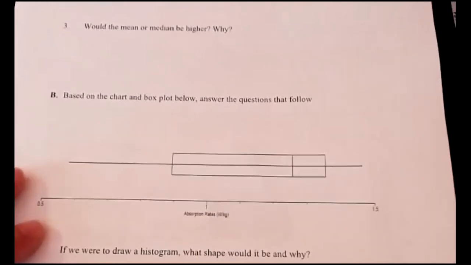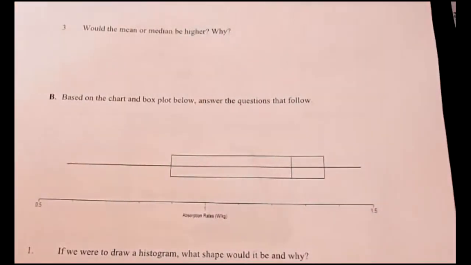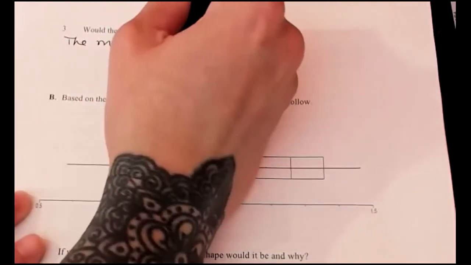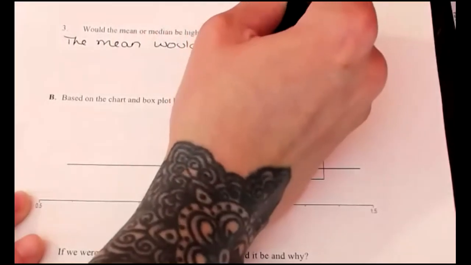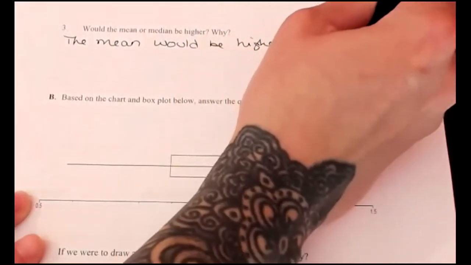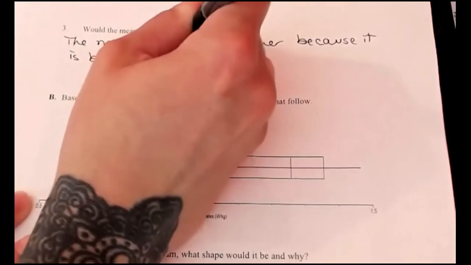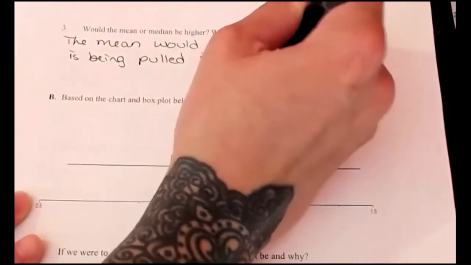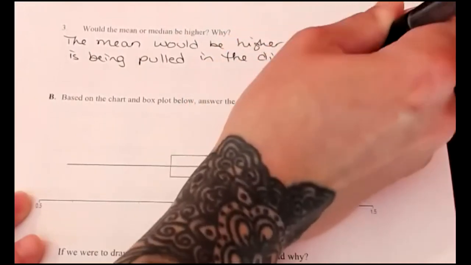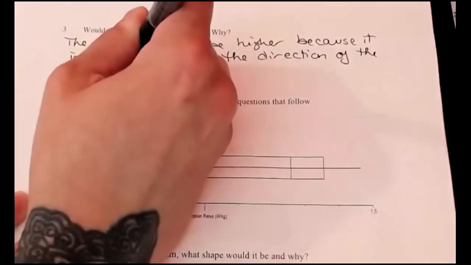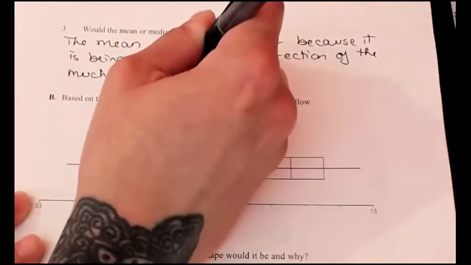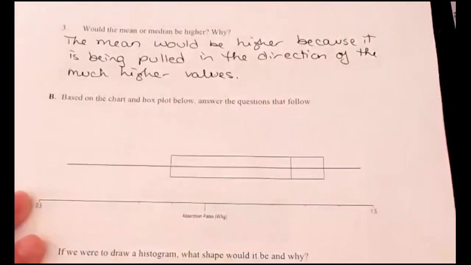Let's write that down. So which would be higher? The mean. And again, this is a property of skewed to the right distributions. If you go back to one of our previous pages where we look at the skewed distributions, this is just one of the properties. So the mean would be higher because it is being pulled in the direction of the much higher values. Good.